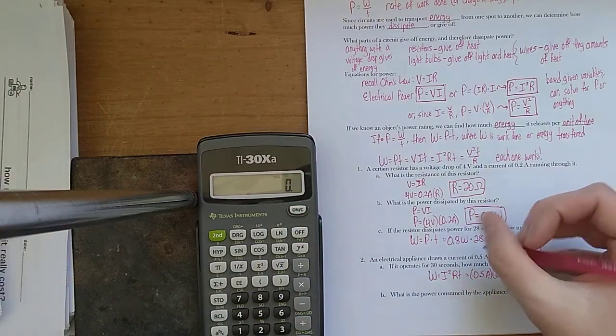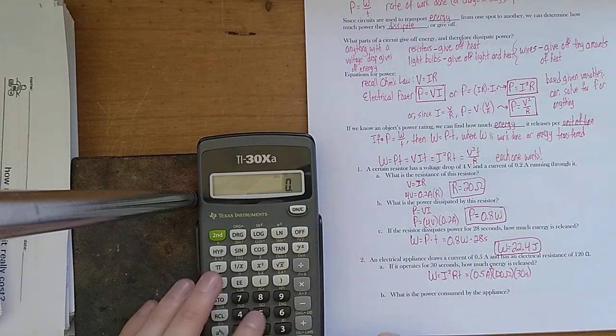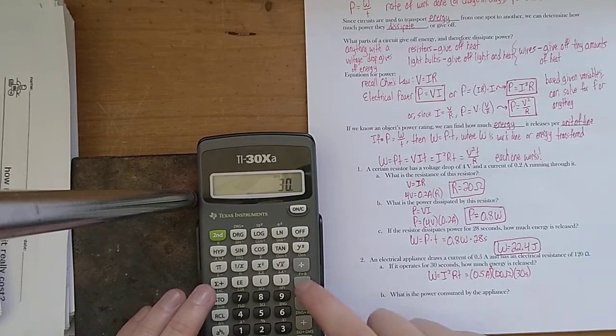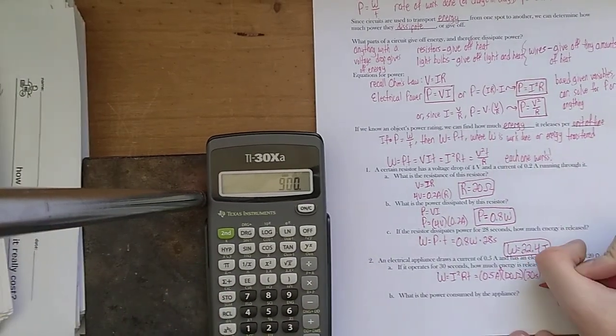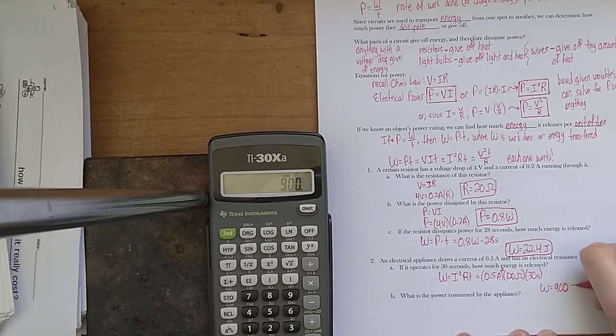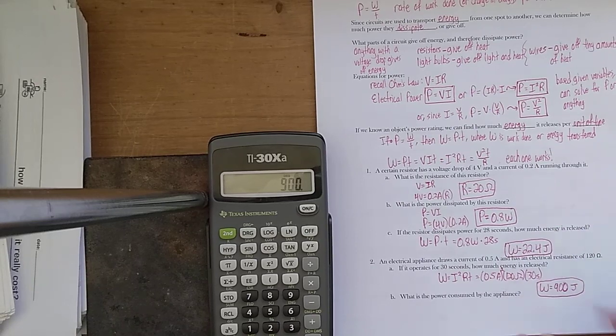Oh, I did not square that. Good thing I caught that. Otherwise I would have looked pretty foolish. Probably already look foolish, but that's fine. We see that the energy transferred is 900, and remember, this is not power, this is energy, so it's 900 joules. Now, what is the power consumed by the appliance?